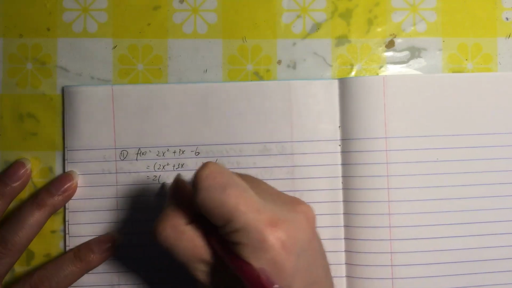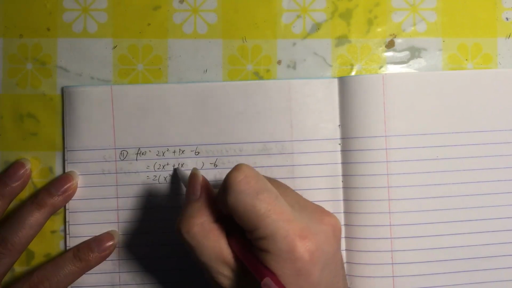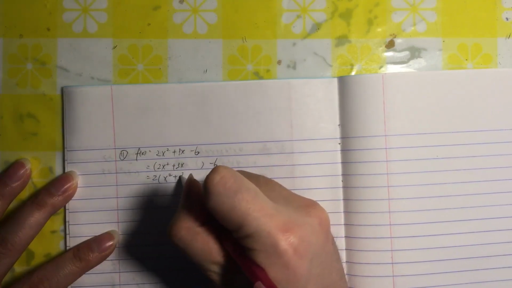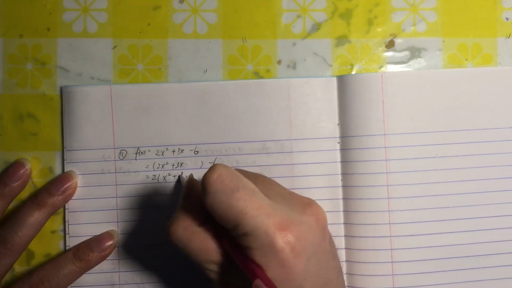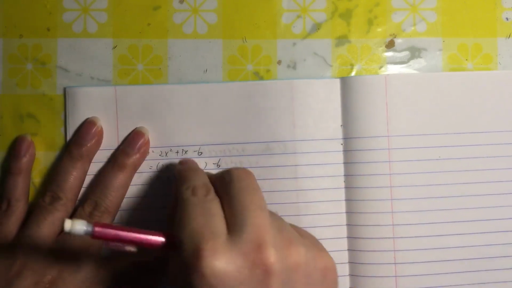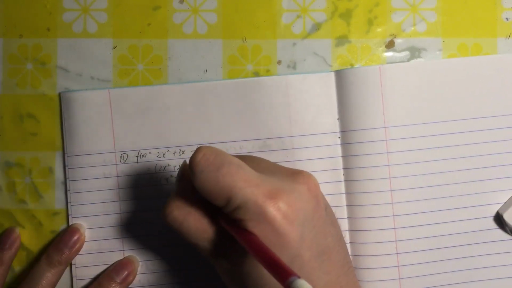So if I factor 2 out, I get x squared by itself. For the second term, I take 3 divided by 2, which is 3 over 2x.